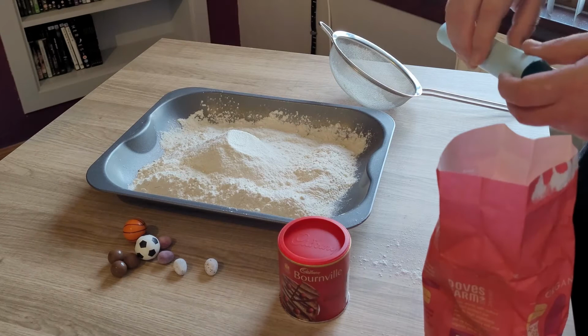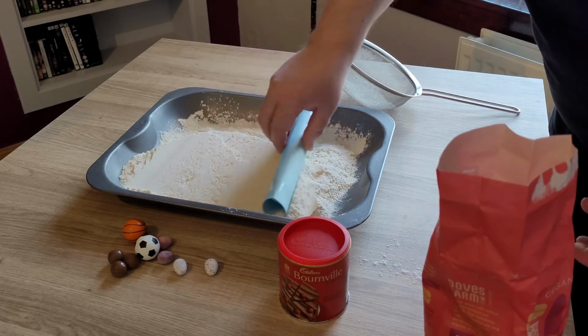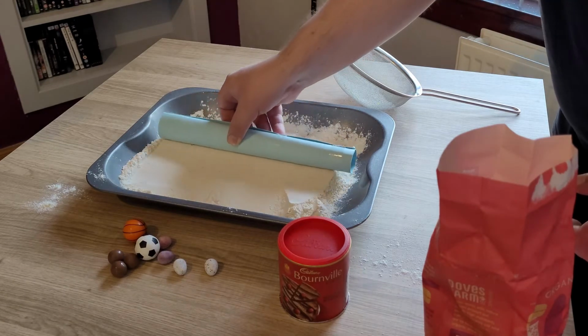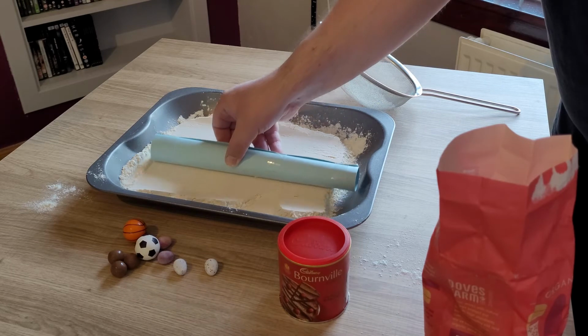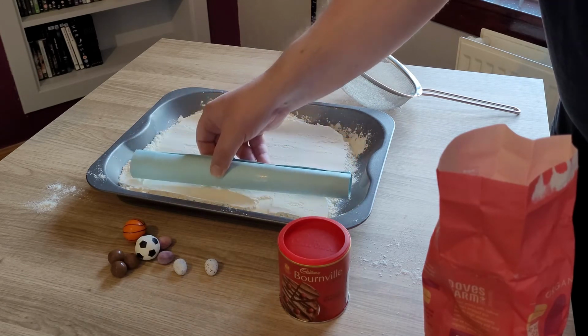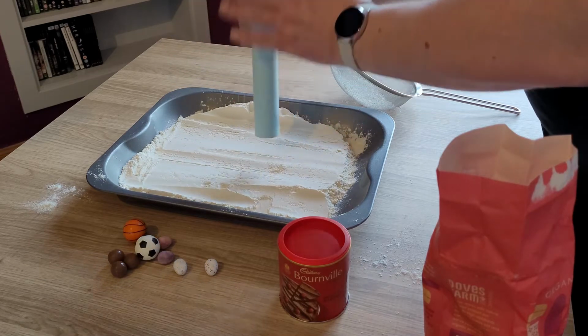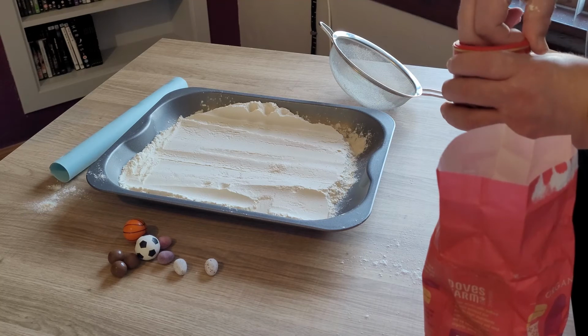I've got a little tube here that we're going to use a little bit later on to put our projectiles through, but you can just use it to spread out your surface. Now, to get the best view of our impacts, we need to have a contrasting colour.